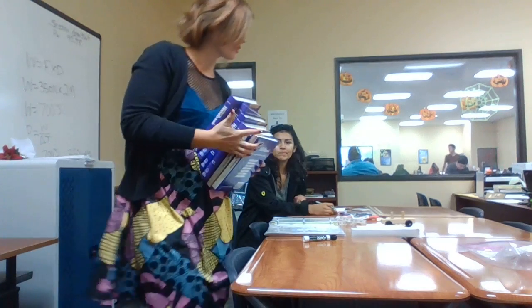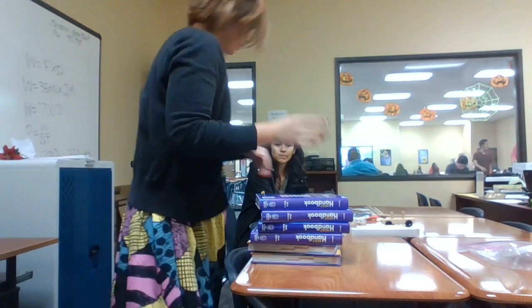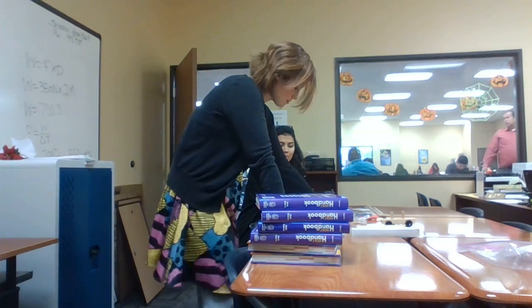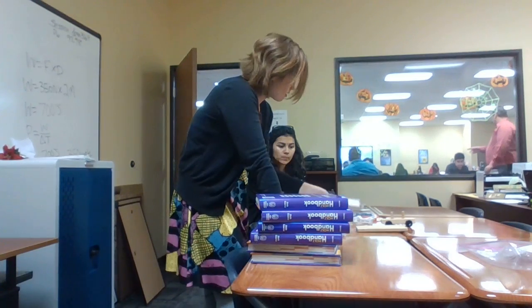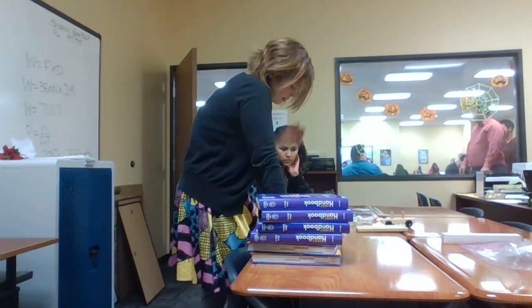We'll use these ones because they're not terribly big, but they're big enough. And a tape measure. And our spring scale is right there.